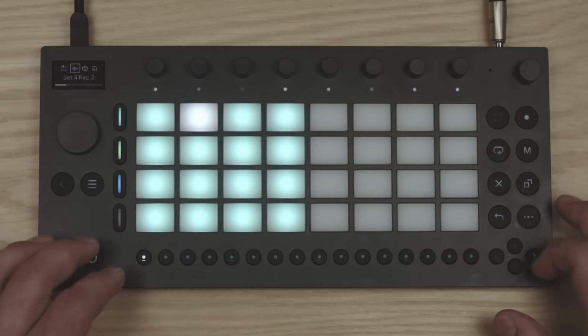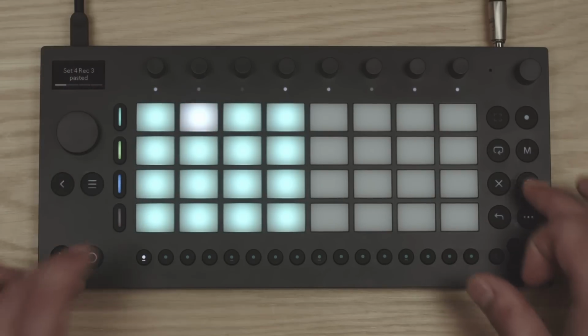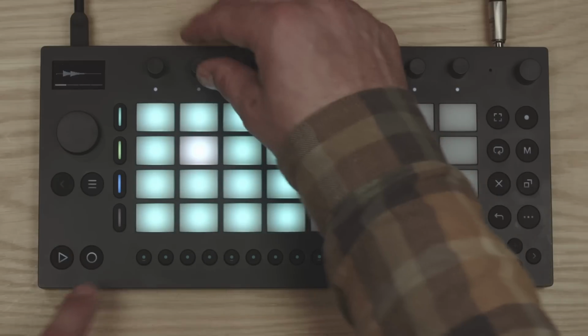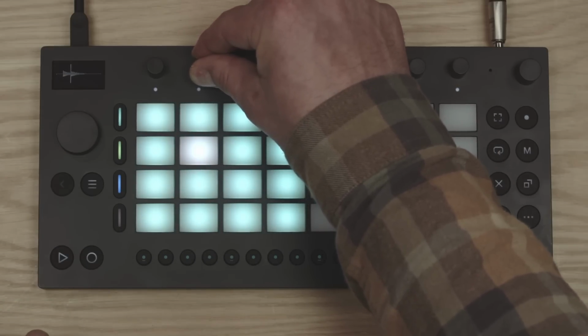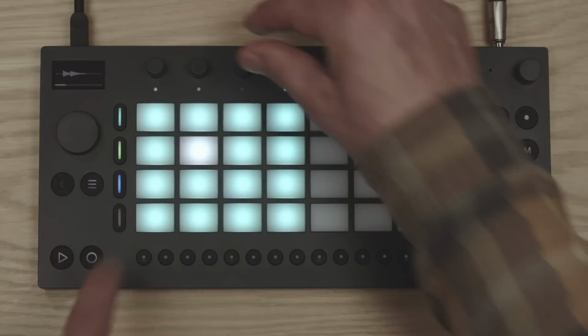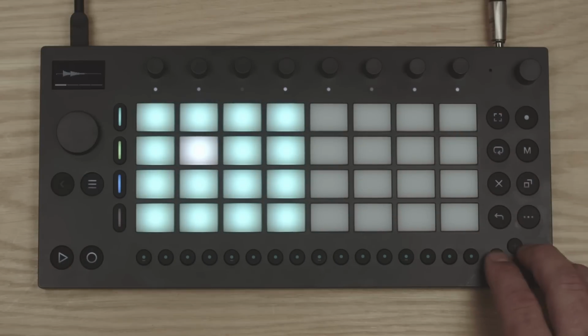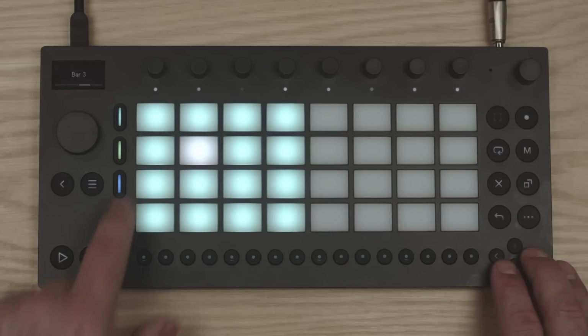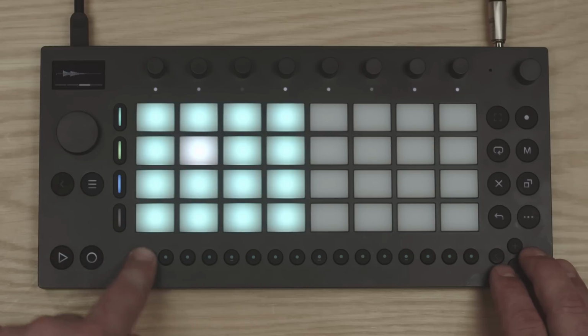So I want a different pitched sound. So I'm going to duplicate that pad down one. And I'm going to change the start point so that I get that second note instead of the first one. Yep. Okay. And so the first note goes on bar 1. Let's put the other one on the start of bar 3.